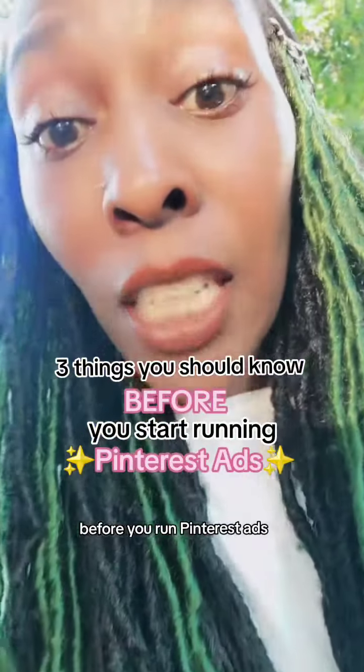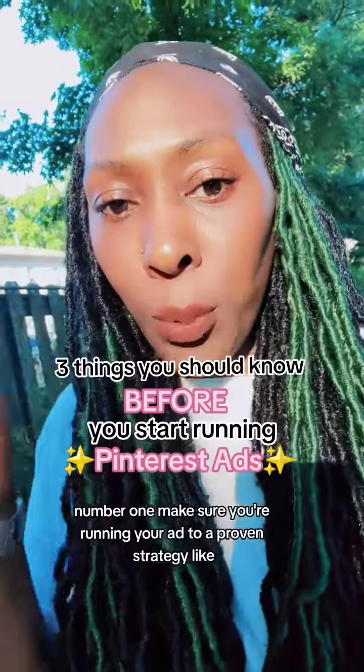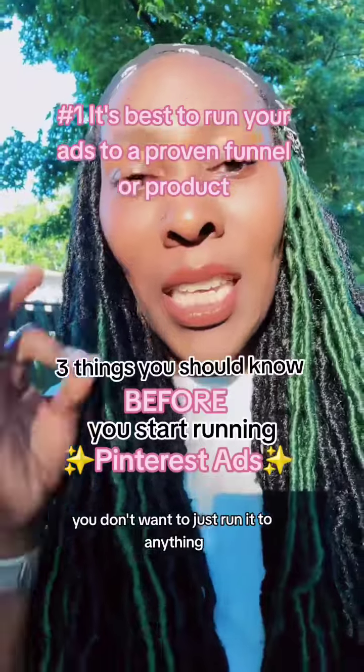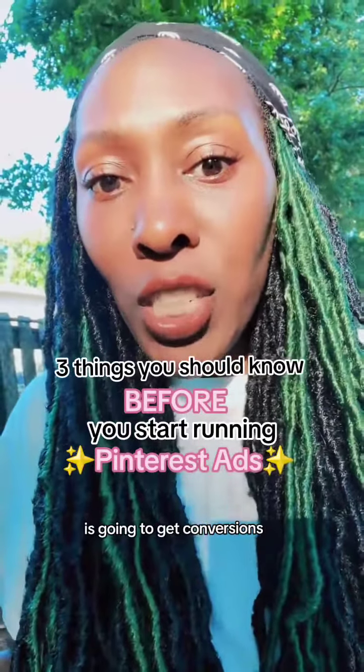Before you run Pinterest ads, here's 3 things you should know. Number one, make sure you're running your ad to a proven funnel or a product. You don't want to just run it to anything. You want to make sure that you know that what you're running your ads to is going to get conversion.